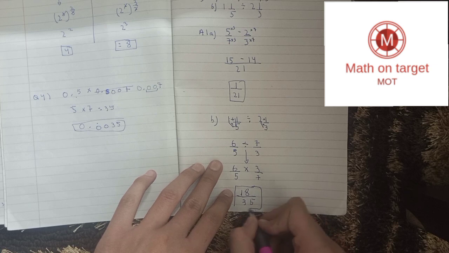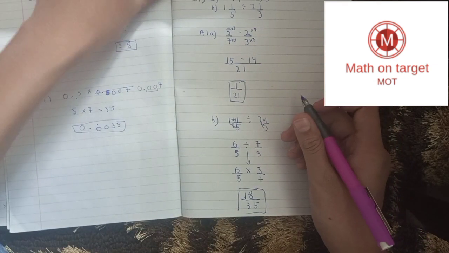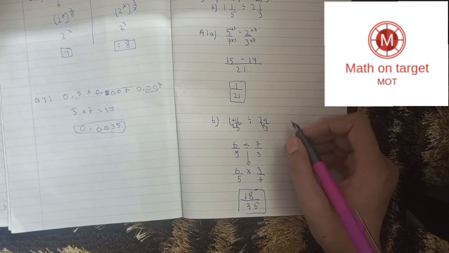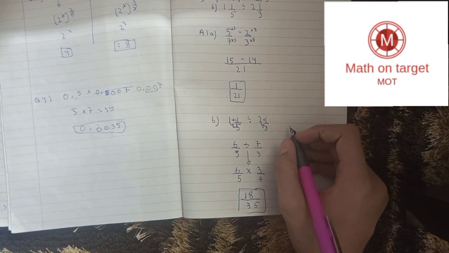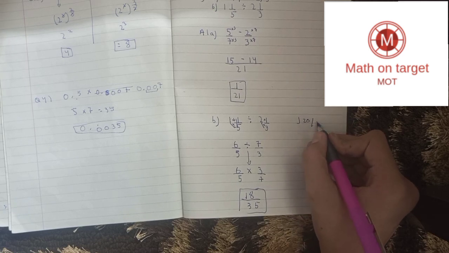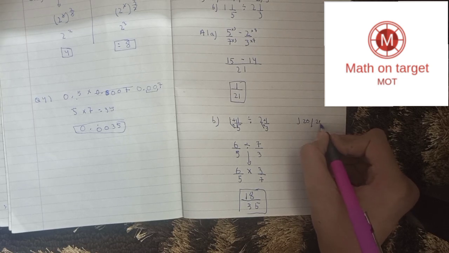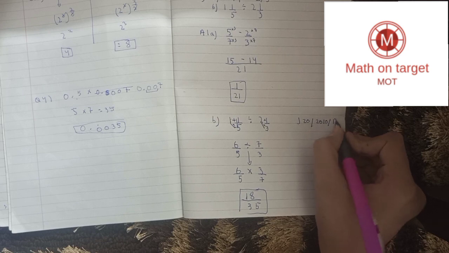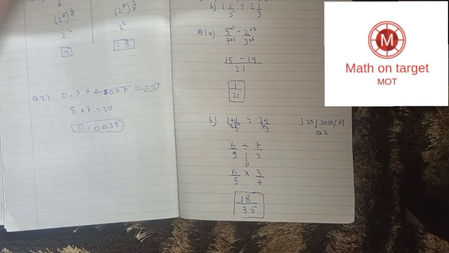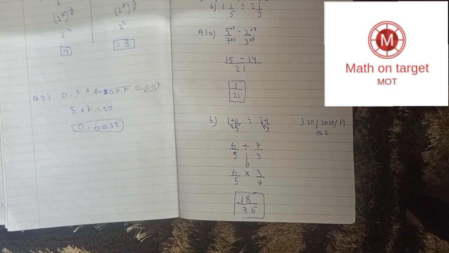So we have done question number 1, and now let me tell you from which paper and from which year this question is. This question is of June 2010. This question came in P1, and it is question number 2. So you can easily find it in the book. I'll give you the link in the description of the book from which I am doing these questions. This is a very helpful book.